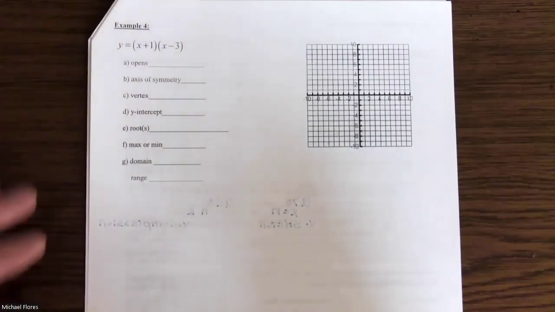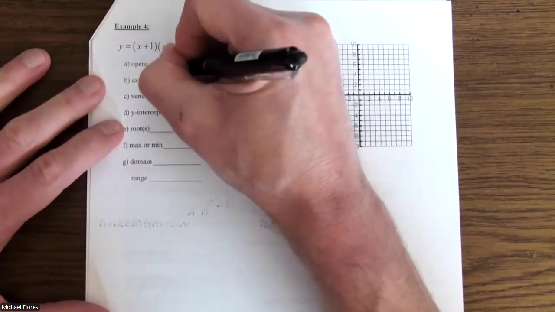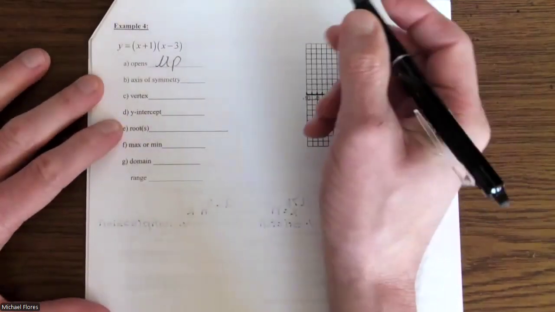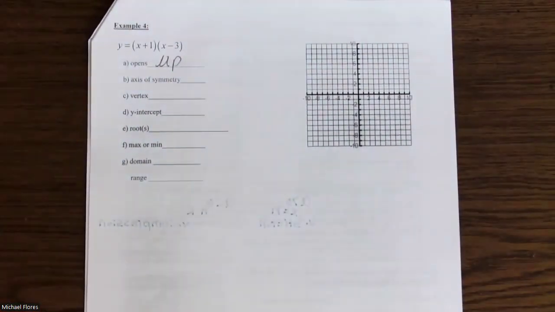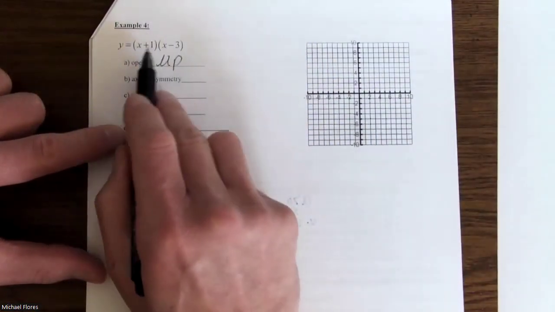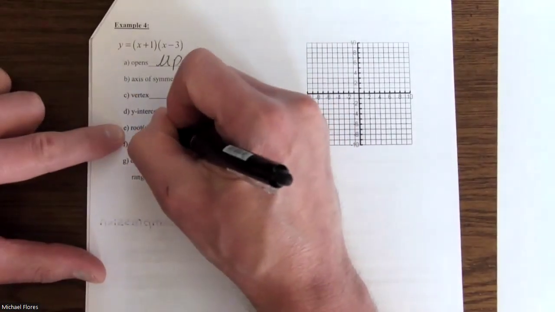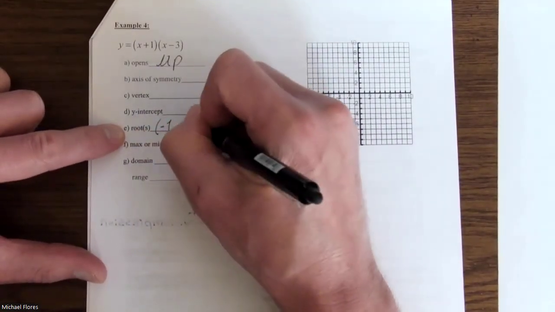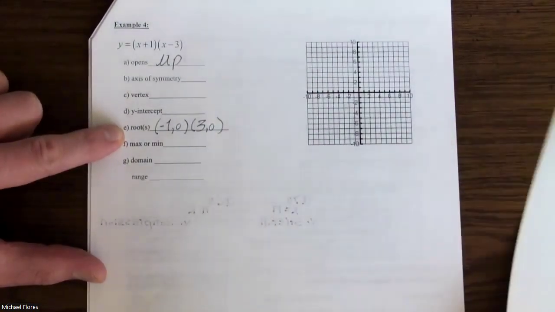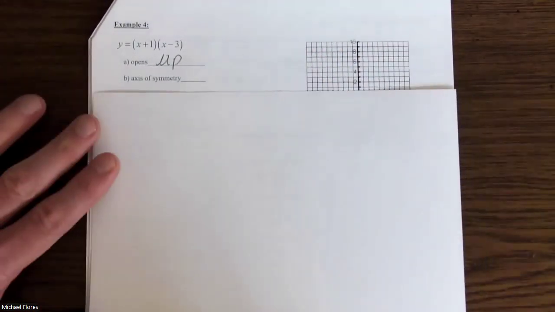All right, example 4. This is going to open up. How can you tell? Well, the x values are both positive, and there's no negative in front of our parentheses, so it's opening up. Axis of symmetry, p plus q divided by 2. Well, we have to know our roots first. If you set each of these equal to 0 and solve, this is what we'd get. Those are our x-intercepts.